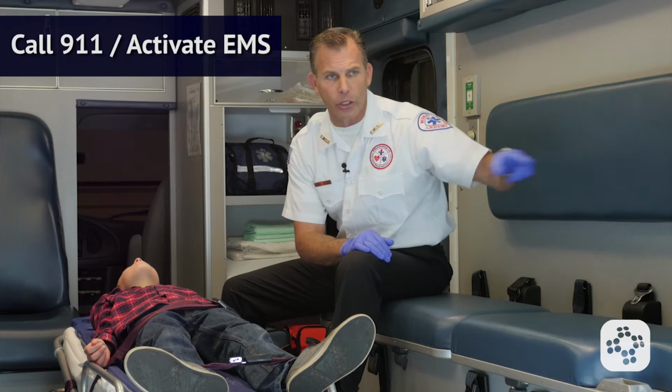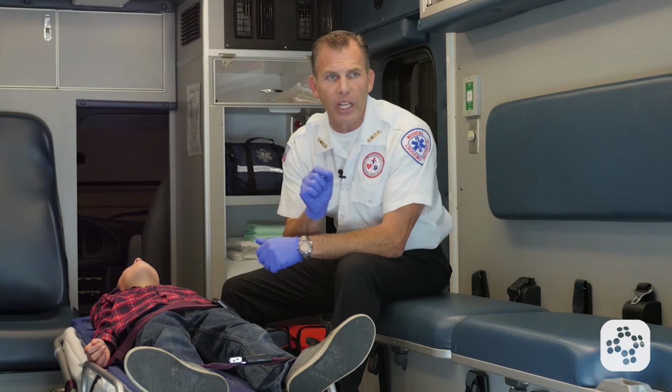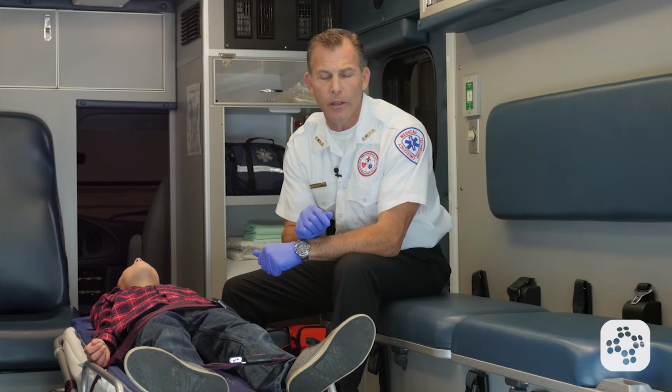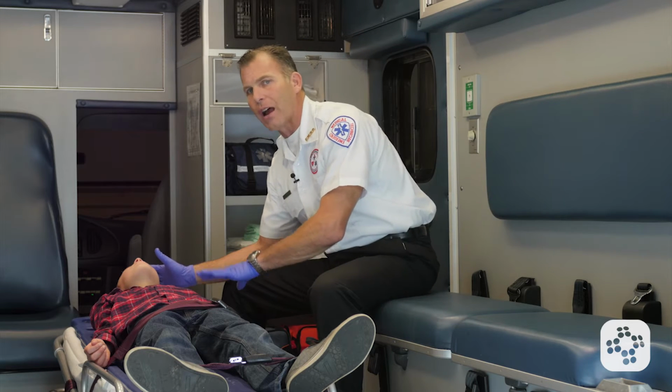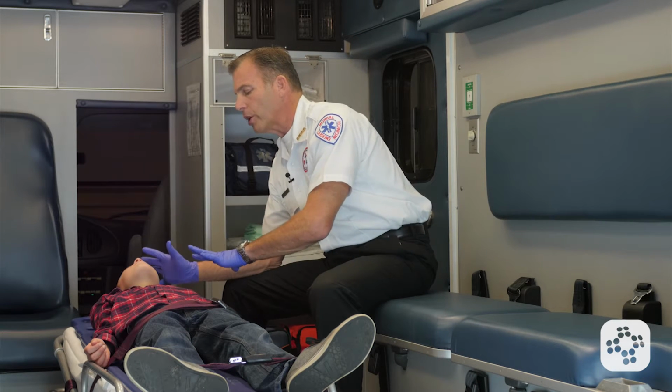Hey, you in the plaid shirt, go call 911 and come back. Bring an AED with you if you find one. And then we're going to go into our responsiveness. The child does not respond. They are not breathing normally.